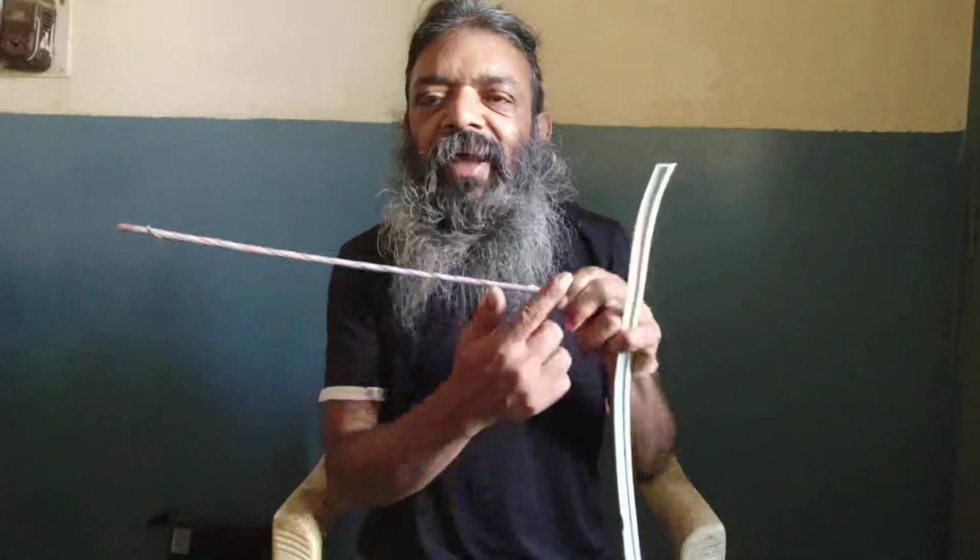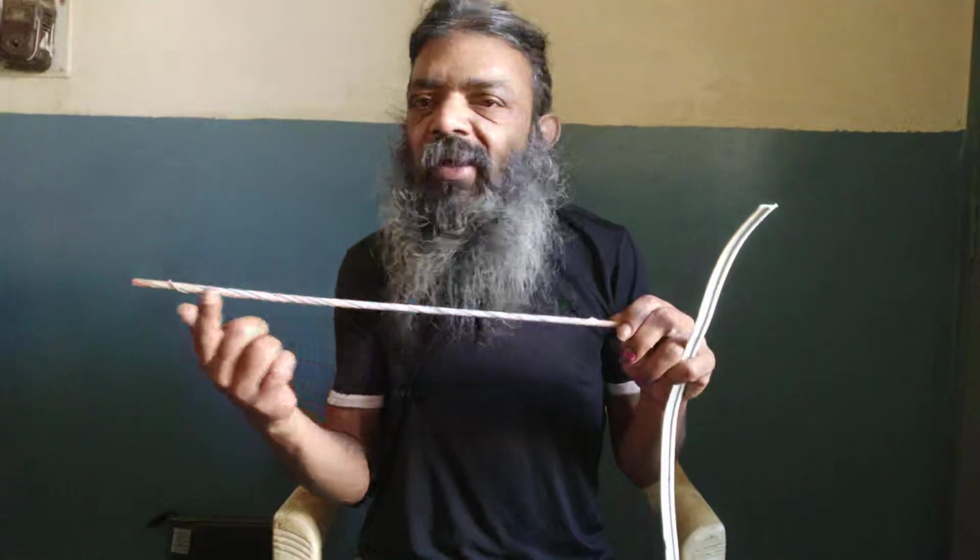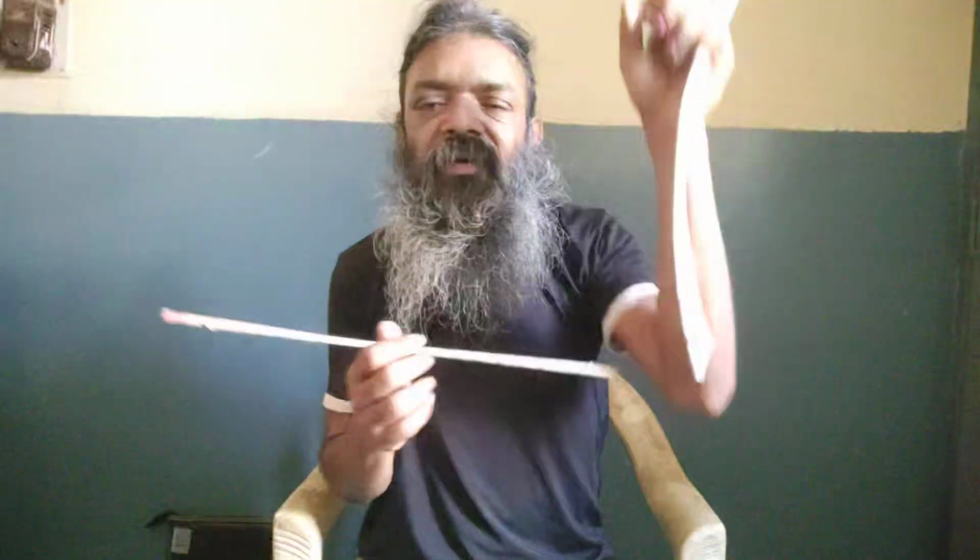This is the value on the x-axis. Consider this is the y-axis.